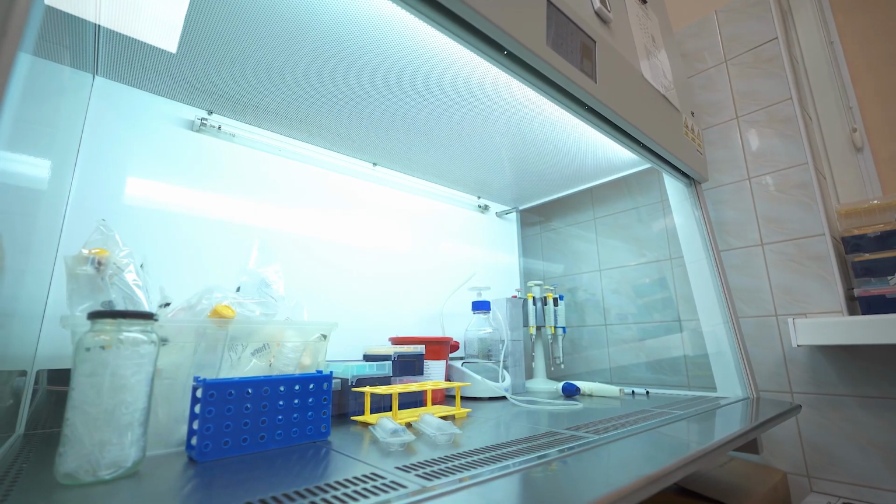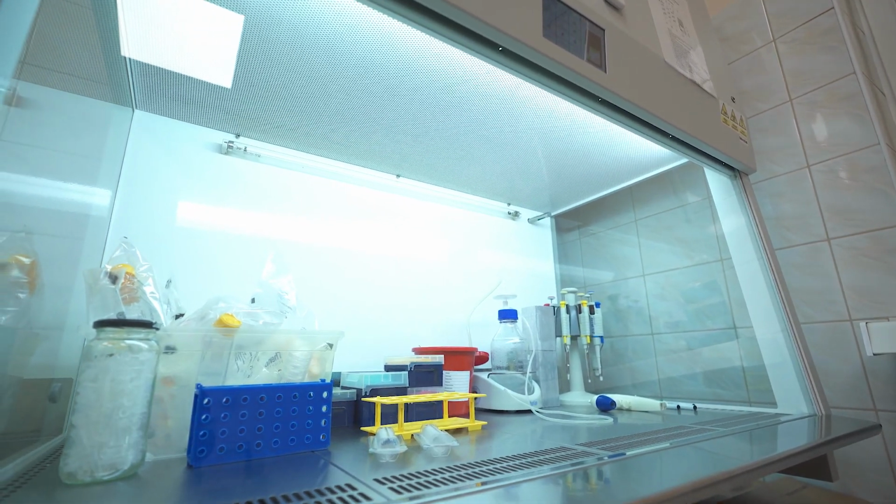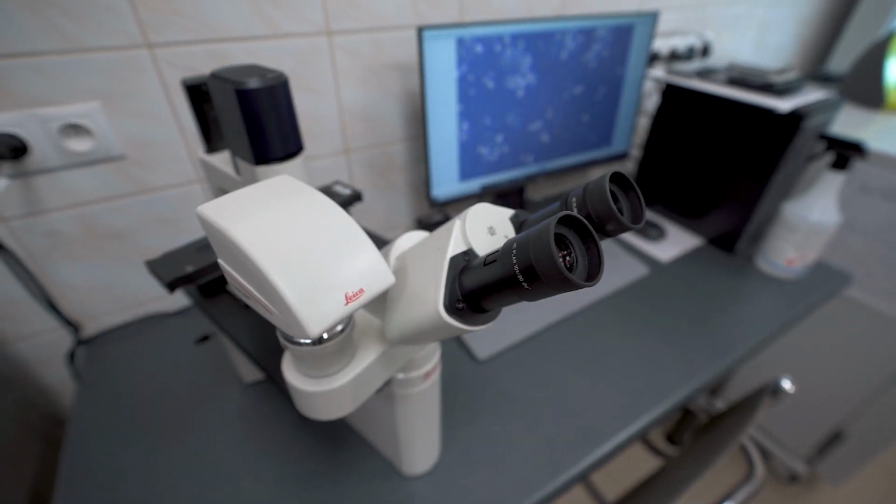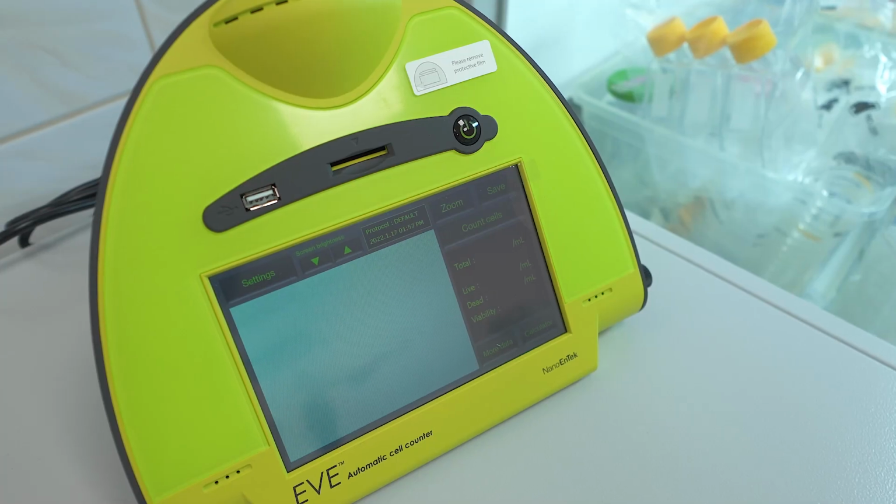In our laboratory, we cultivate human cell lines obtained from various organs, such as colon, stomach, breast and brain, both for normal and cancerous ones. For these tasks, we use a laminar airflow chamber and an incubator that provides constant growth conditions for cells. In addition, we also have a microscope for observing cells and automatic cell counter.